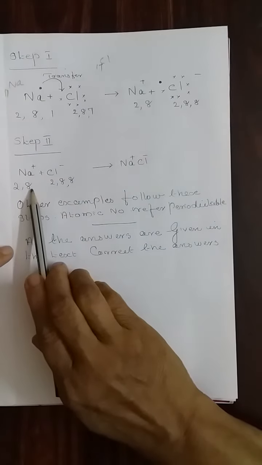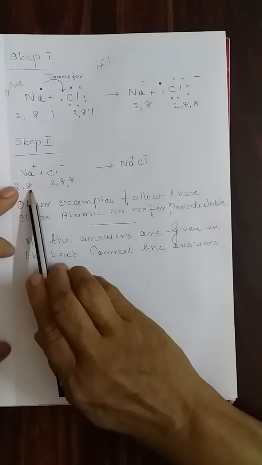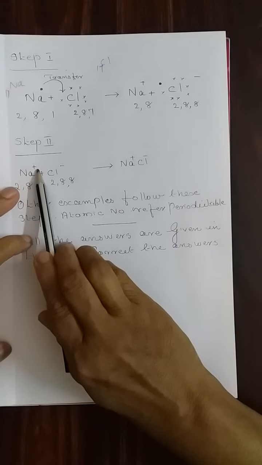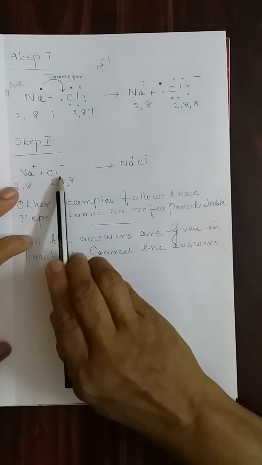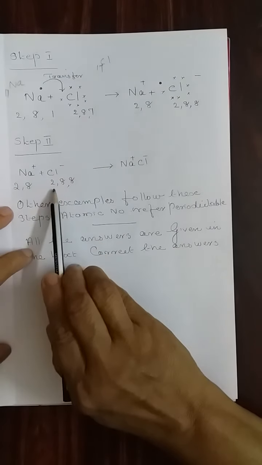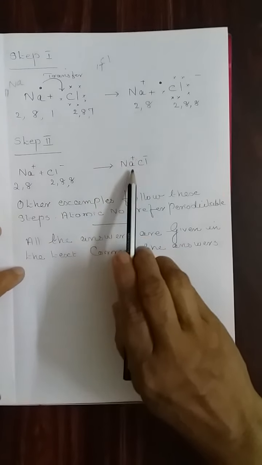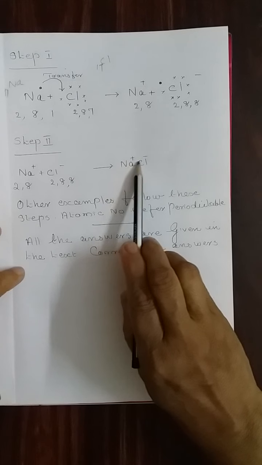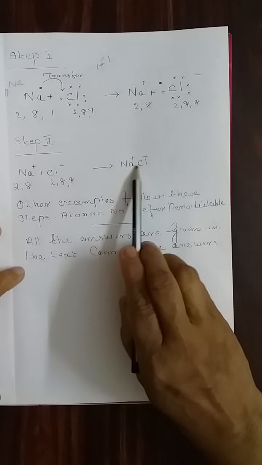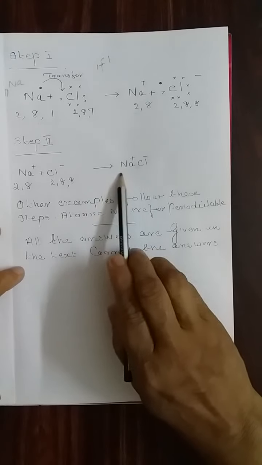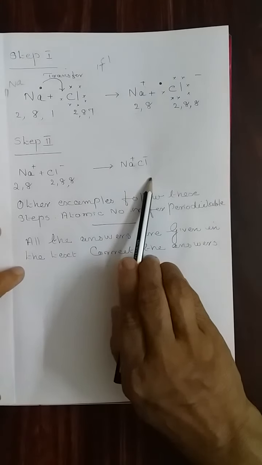Step 2, sodium, that is 2, 8. Write the electronic configuration again, plus charge. That is a must. Chlorine minus charge, electronic configuration 2, 8, 8. And this gives Na plus Cl minus. That is an electrostatic attraction between them. One more diagram is given in your textbook. No need, you can write this as the second step.